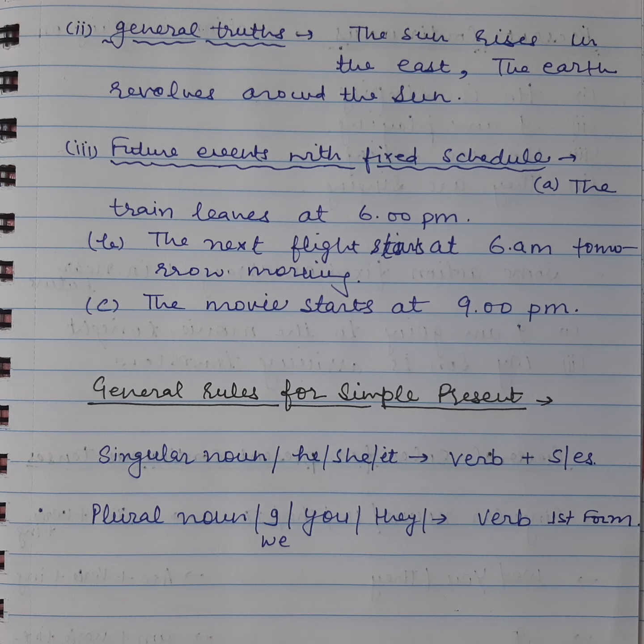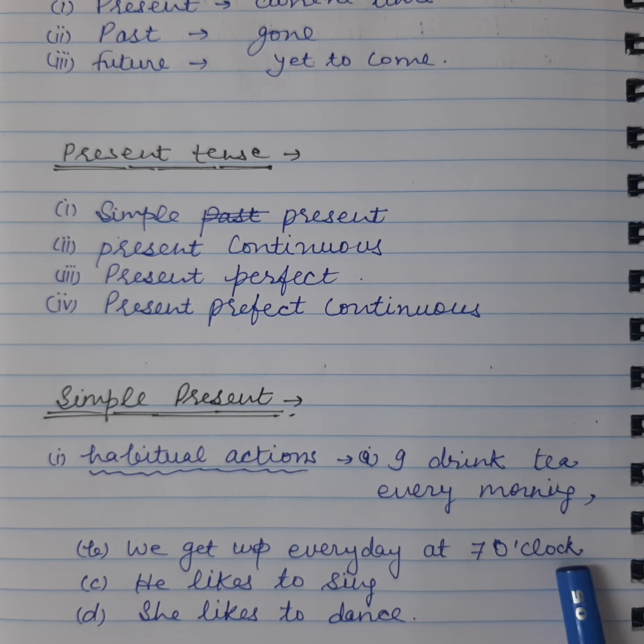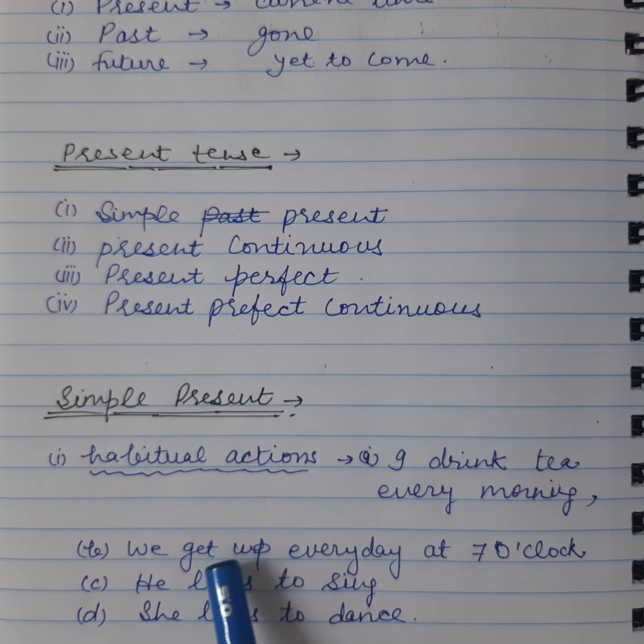Then with a plural noun and I, you, we, they, we use the verb's first form or the base form of the verb. So for example, we get up every day at 7 o'clock. Here we have not added s to the verb get.